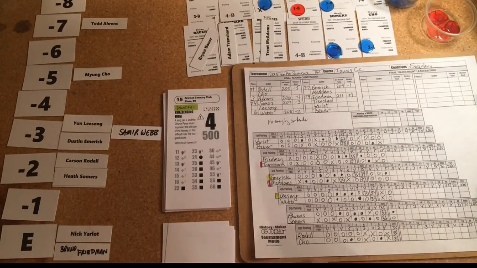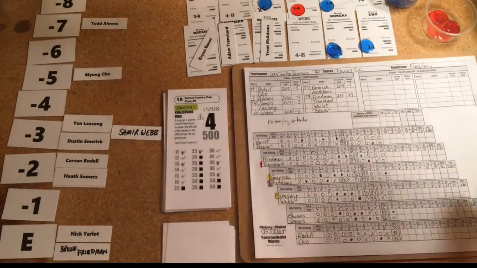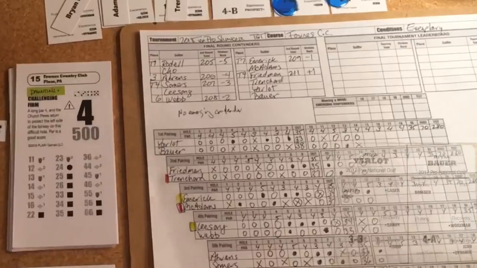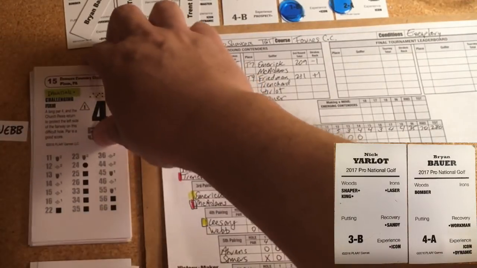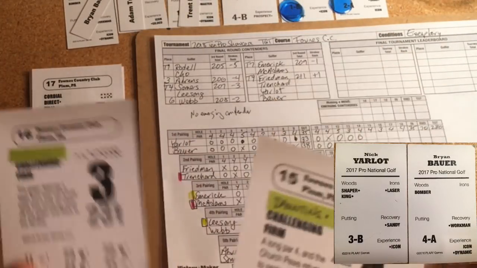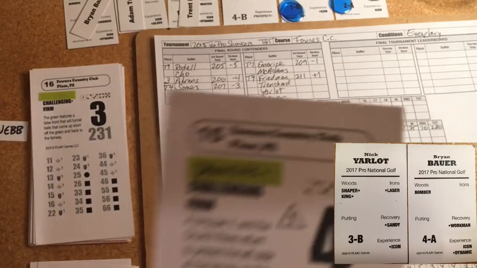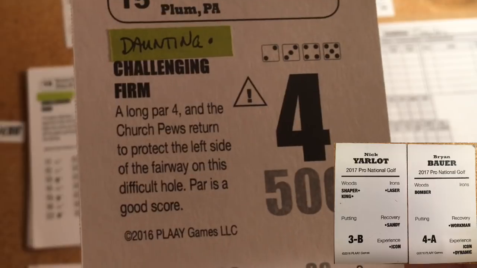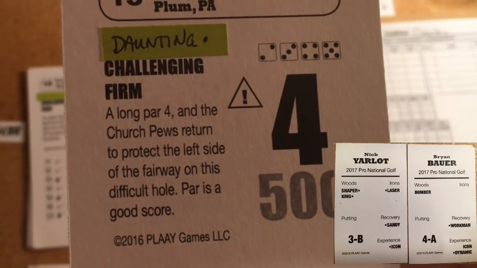Okay, so Yarlett gets to the 15th hole. 15 and 18 are semi-daunting here. The church pews return, protect the left side of the fairway on this hole.